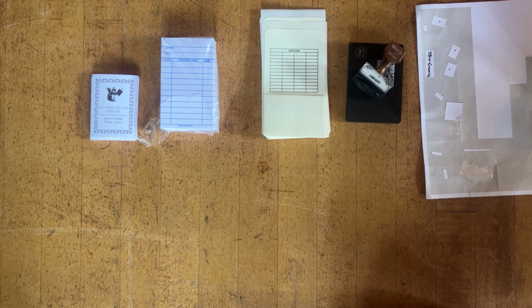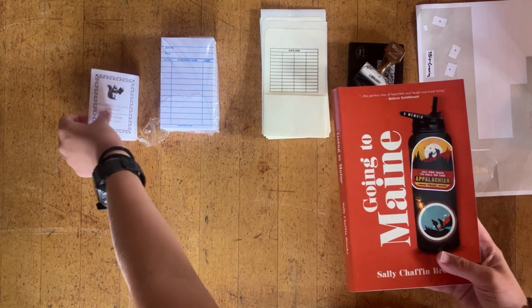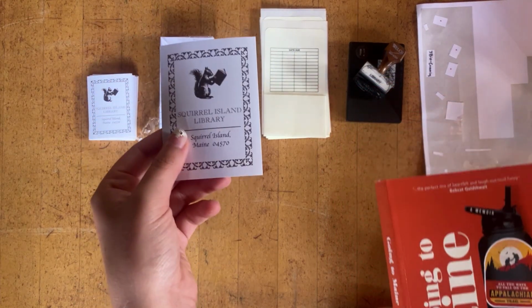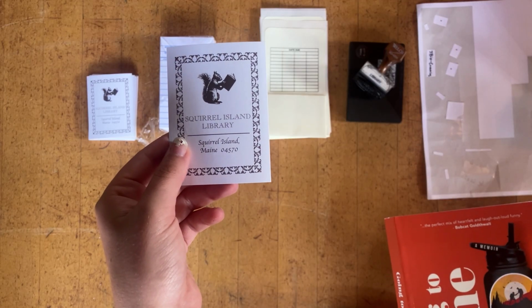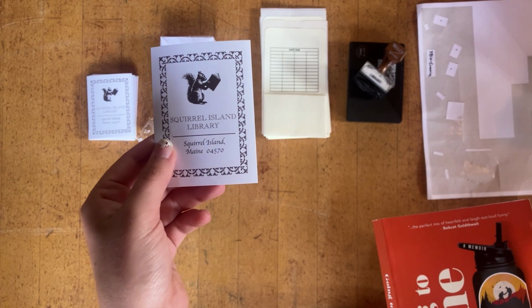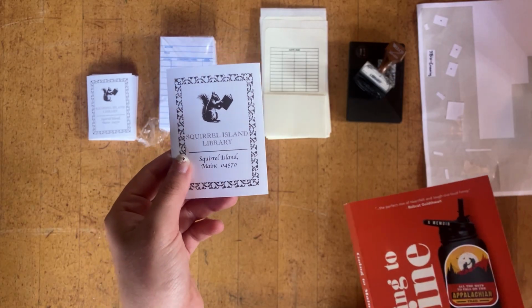Now that we've properly classified our book, it's time to add the stickers and markings that will identify this book as a member of our collection. We're going to start by adding a sticker to the first page. Most of the time we use this sticker that says Squirrel Island Library. We also have separate stickers that have a place to mark who the book was a gift of, if the book was added to our collection as a gift.